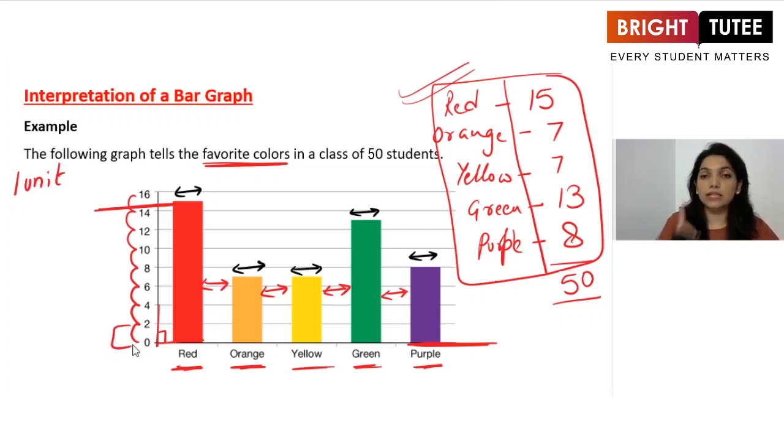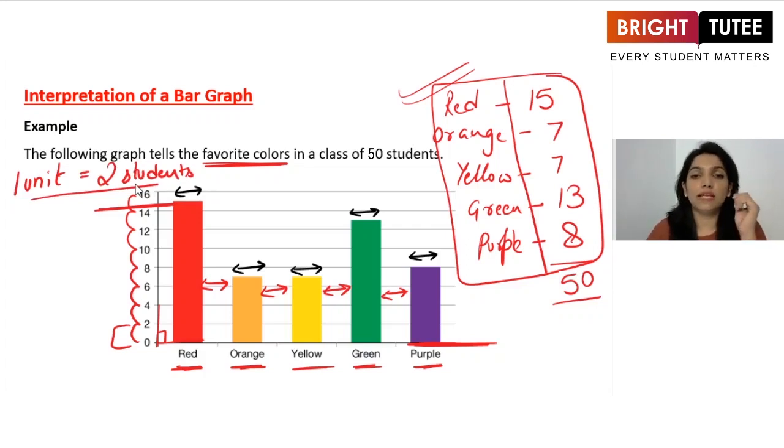Okay, this single unit is representing 2 students. So here you are taking a jump in twos. So every single unit that you are taking is representing 2 students. So 2, 4, 6, 8, 10, 12, 14, 16. This is why you are jumping in twos. Clear? Now read the data.